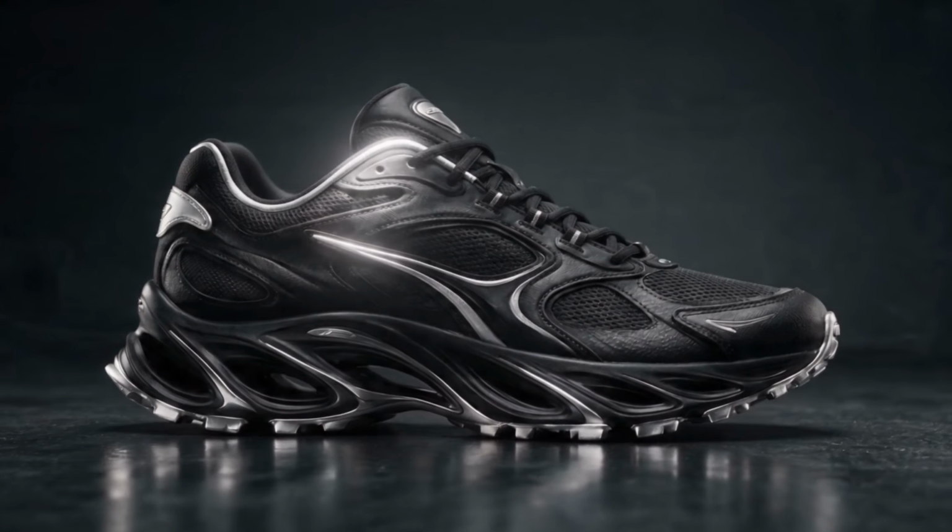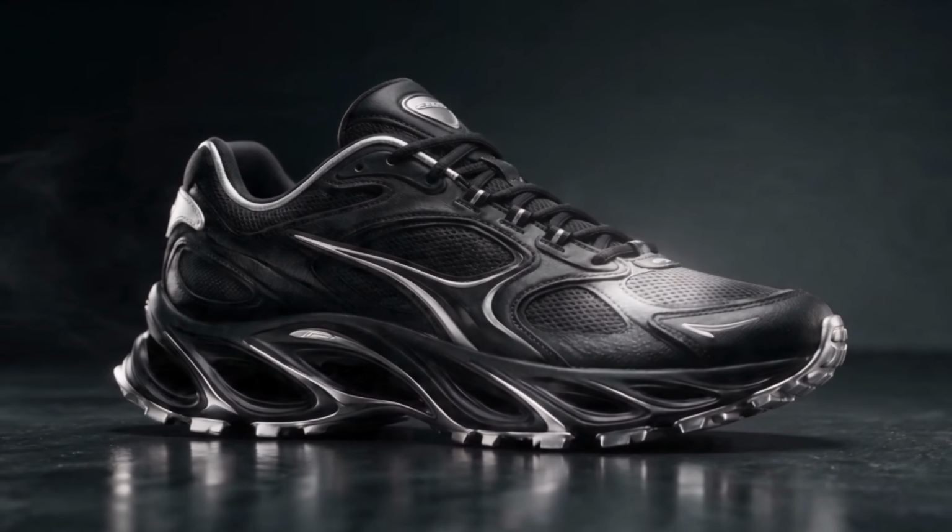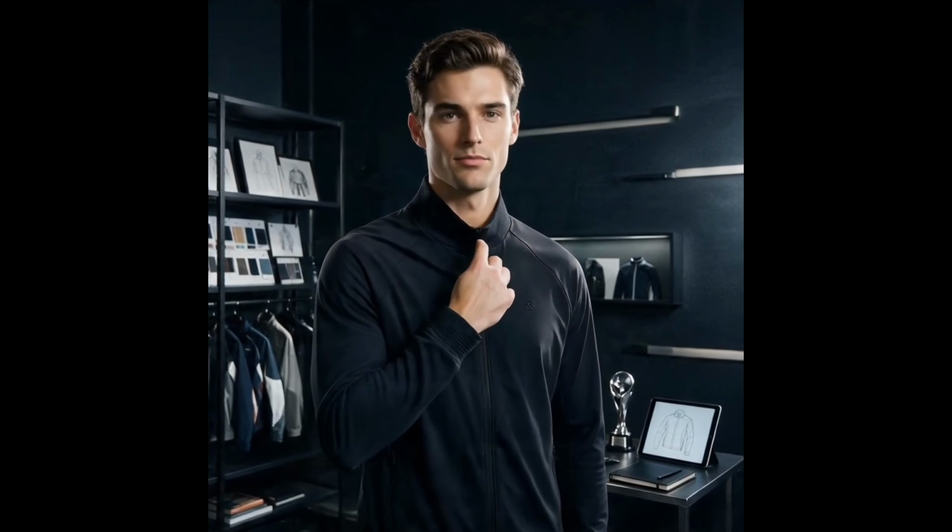Nova 1 is designed for people who never stop moving. Lightweight performance, futuristic comfort, and a design created for the city of tomorrow. And our ad is ready.